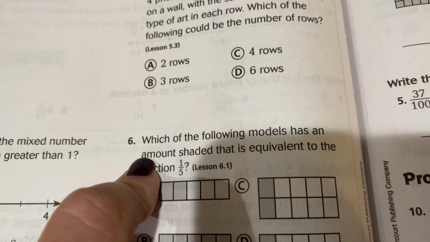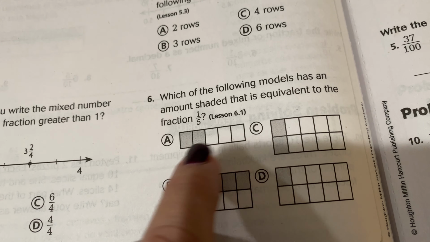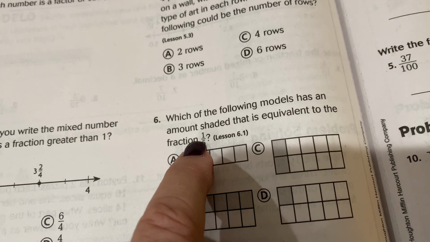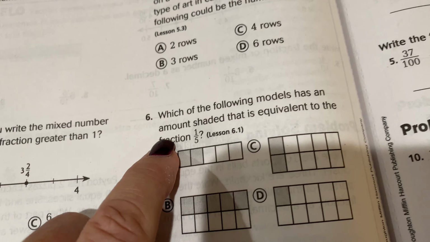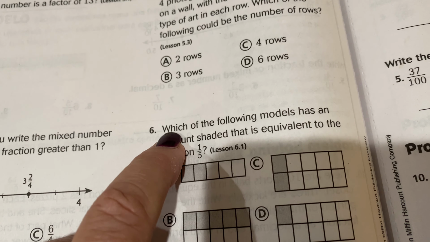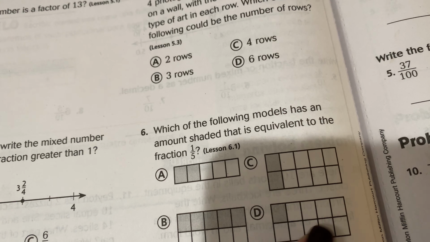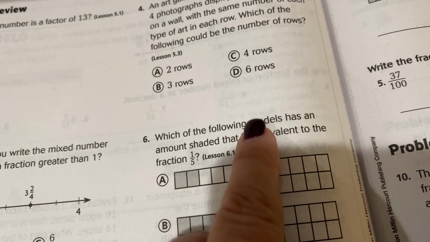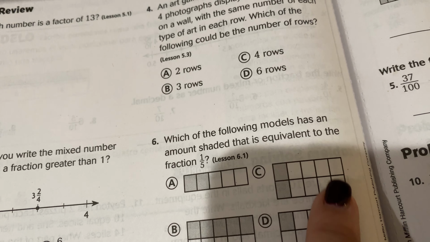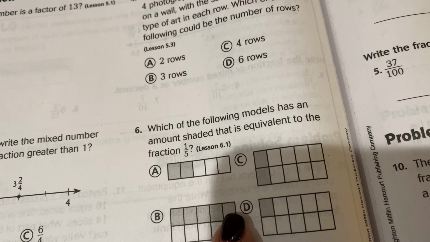Which of the following models has an amount shaded that is equivalent to 1/5? They're not showing you 1/5. They're showing you 2/5 here, but they want one equivalent to 1/5. This is a trick. So I would start by multiplying 5 times 2 and 1 times 2. That's going to give you a new equivalent fraction. Do any of these show that one? If not, try 3 times 1, 3 times 5. Do any of these show that? So you're finding an equivalent fraction, finding the model that matches it. All right, that's all of that.